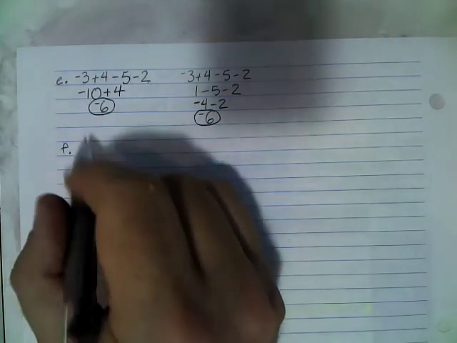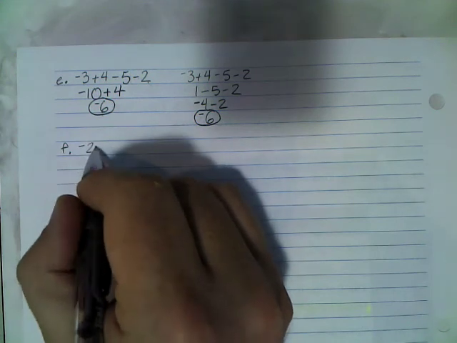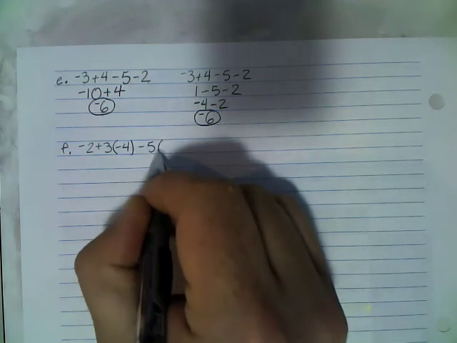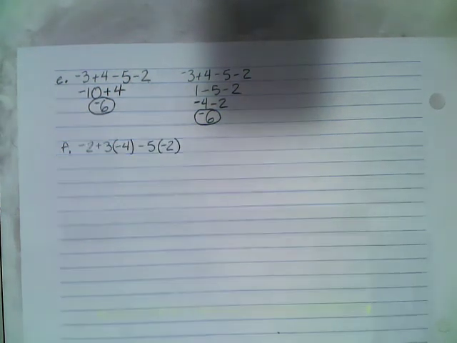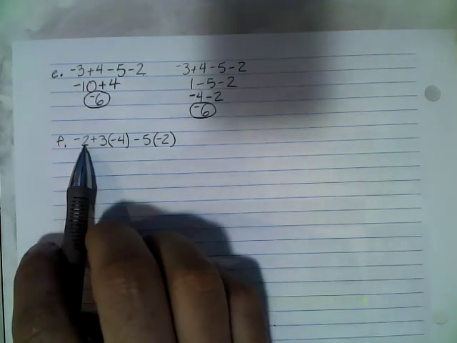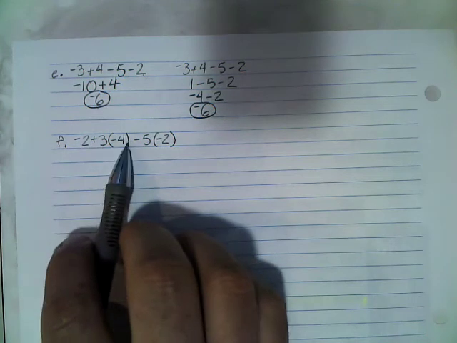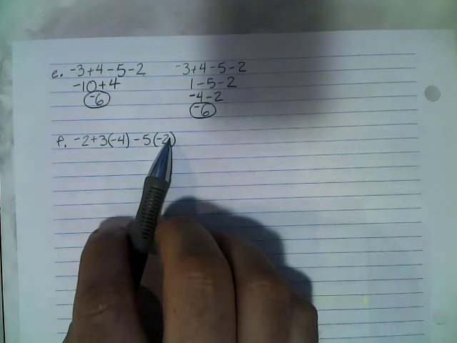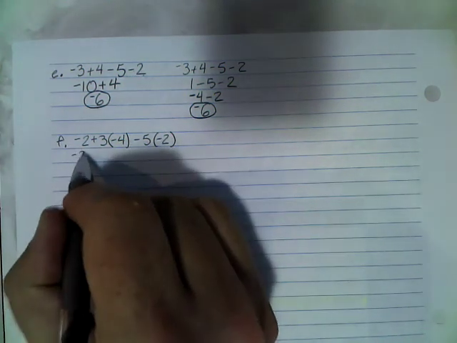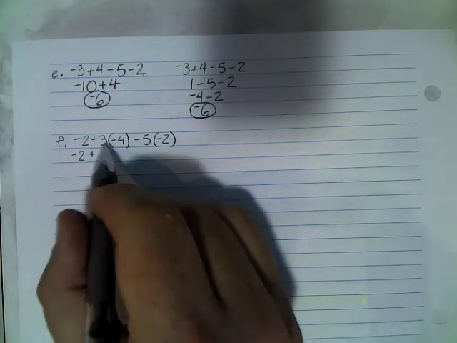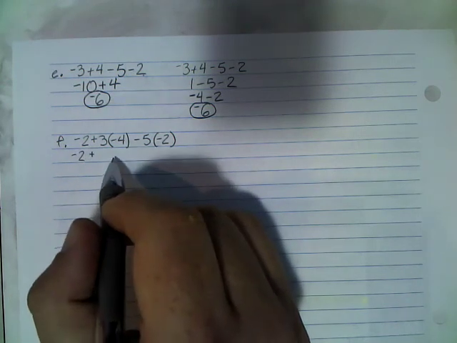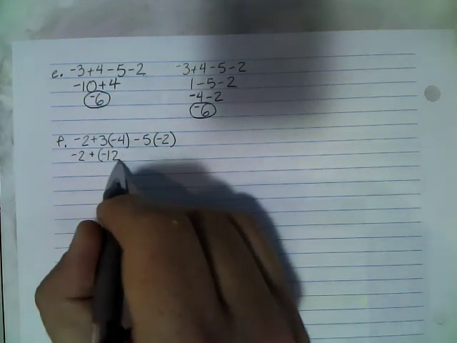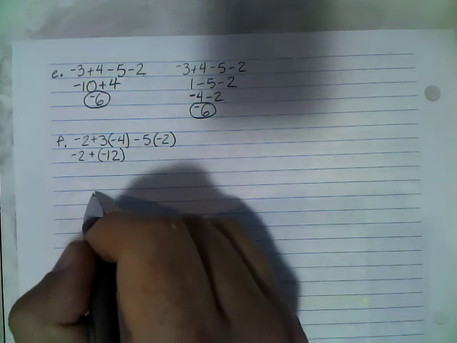We take a look at F. F, I've got a negative 2 plus 3 times negative 4 minus 5 times negative 2. So if we look for our terms, I've got a term separated, second term separated, third term. So 3 terms here. Let's simplify each one. So negative 2 has nothing to simplify. 3 times a negative 4 would actually be, well, 3 times 4 is 12, but then remember the negative is going to tag along, making that a negative 12, and I'm going to use the parentheses just to make that clear, that that's a negative.